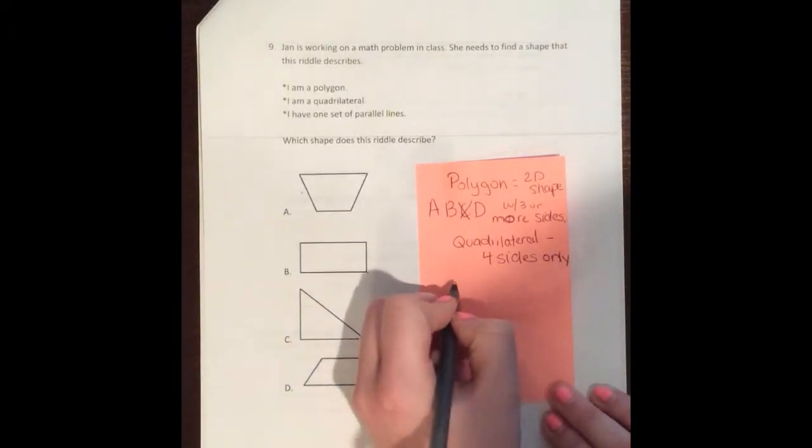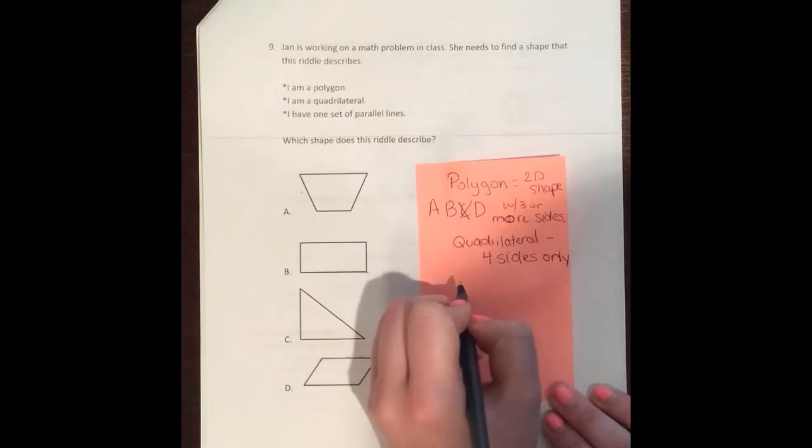Now let's look at D. This is a parallelogram. 1, 2, 3, 4. It has 4 sides, so we're good to go on that one. Now let's look at our last clue. It says, I have 1 set of parallel lines.